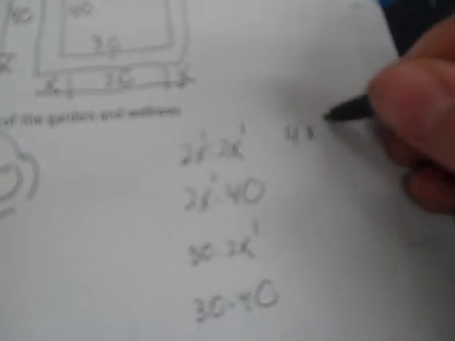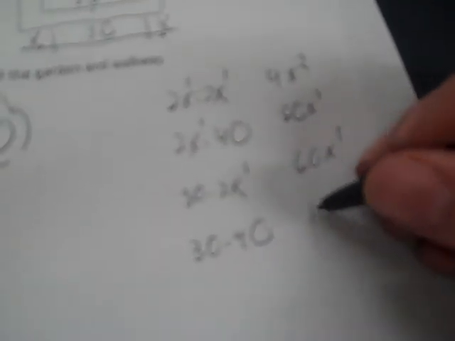So I take 2x times 2x, put 1s there. I take 2x times 40. Then I'm done with that one. I take 30 times 2x. I'm going to put first powers here, helps me out later. And 30 times 40. So that's 4. 1 plus 1 is 2. That's 80. That's 60. That's 1,200. Check it.